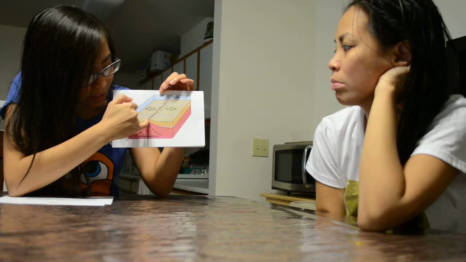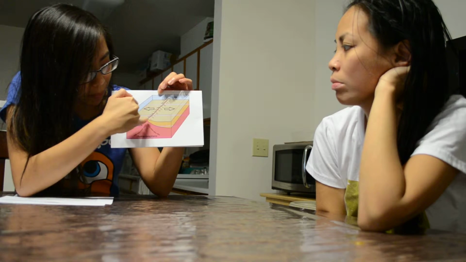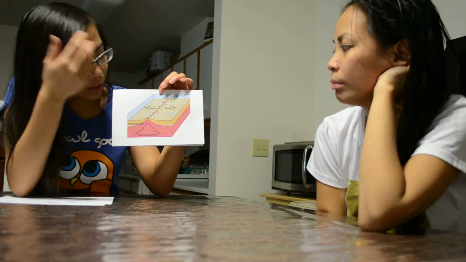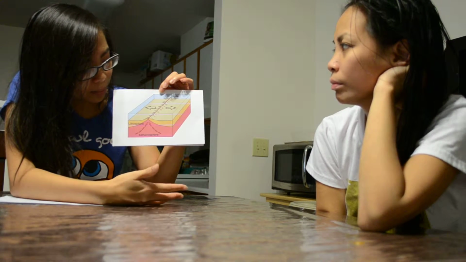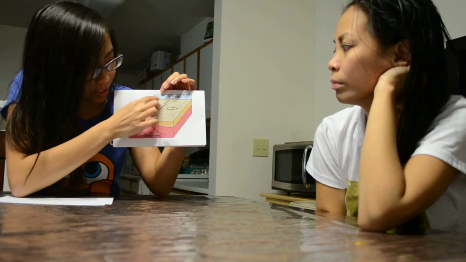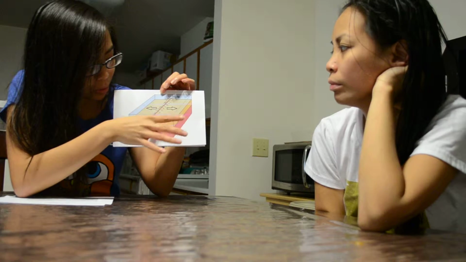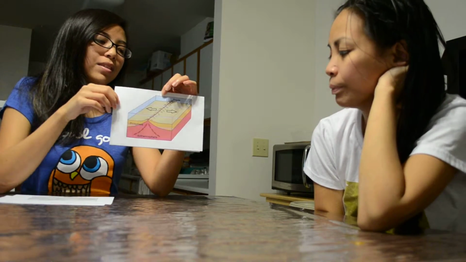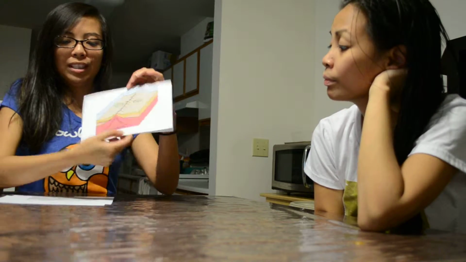And in this area where the plate boundary is, some of the asthenosphere is going to come up, and it's going to make new crust as it cools, because there's an ocean on top of it, so it's going to cool as it opens up. So that's one of the plate boundaries.